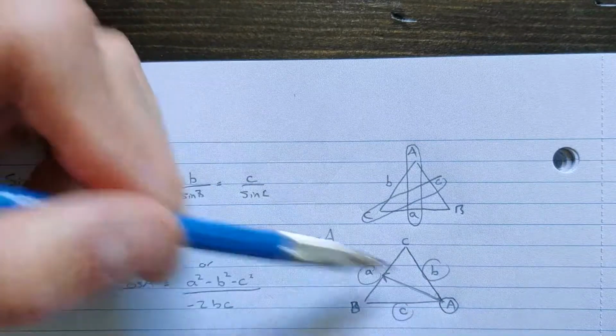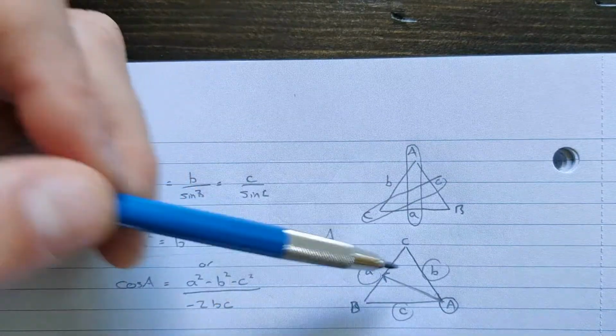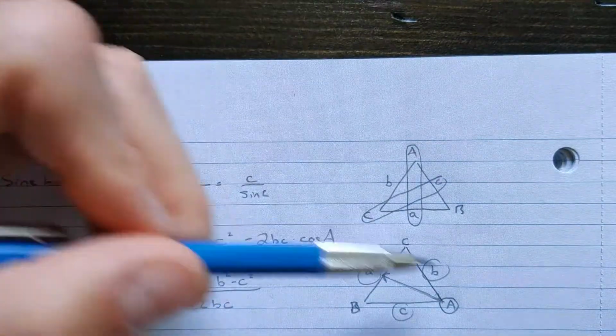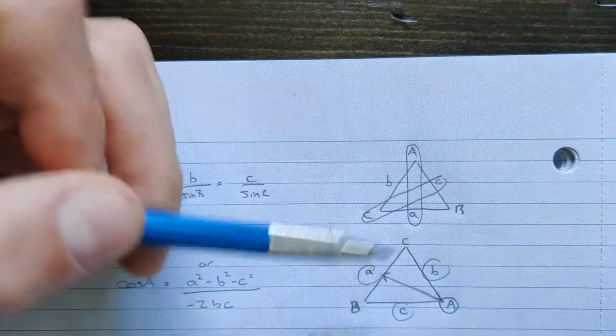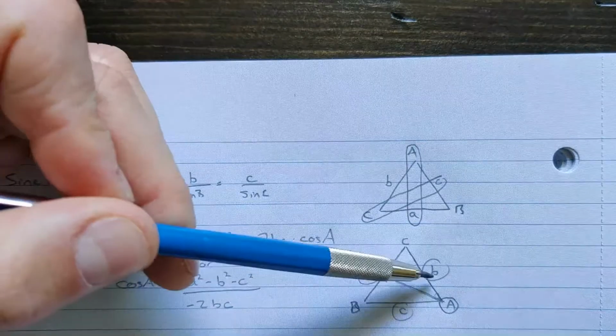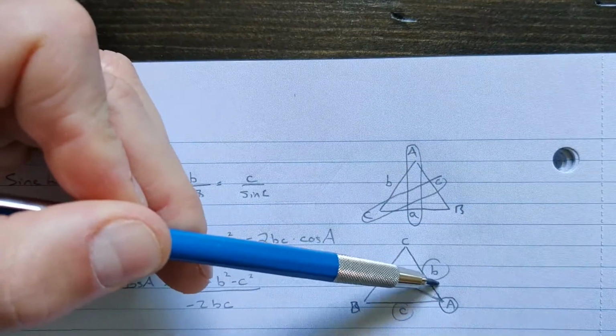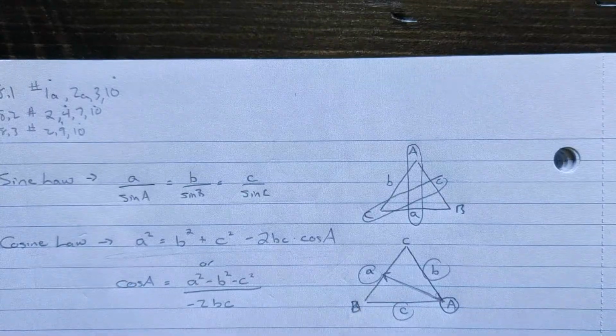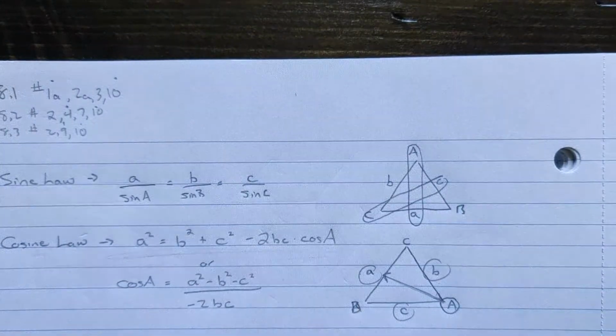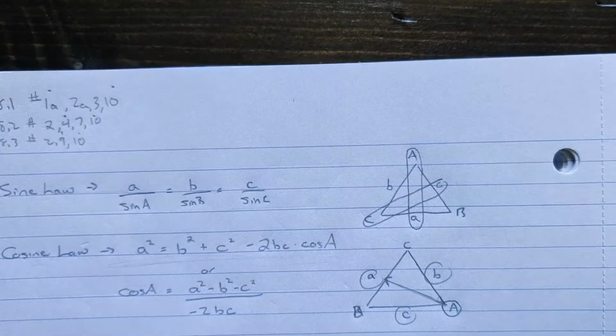If we're looking for a side, or if we're looking for an angle, then we just need all three sides. So if you have all three sides, you can find any angle. The only way you can find a missing side is if you have an angle contained in between two sides. It has to be adjacent to both those sides. You can find the opposite side. So that's kind of the quick review of those.